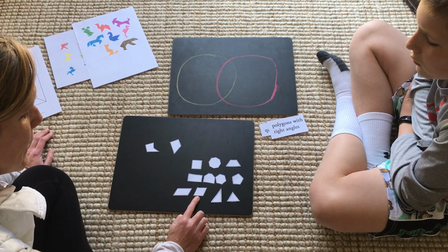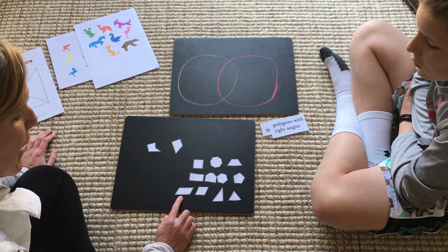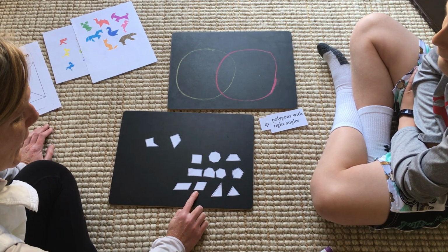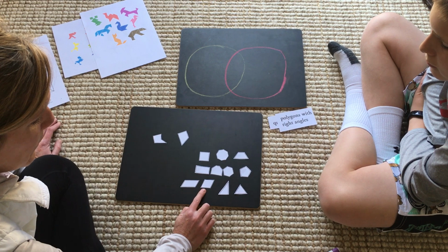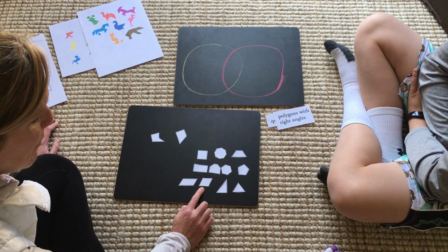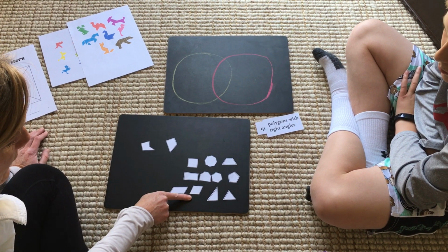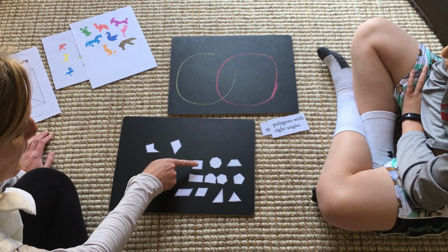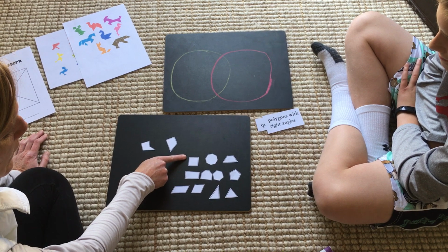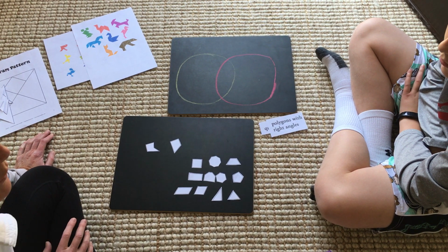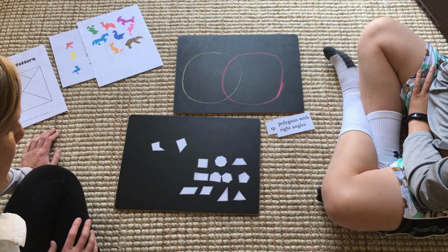This is a rhombus. This is a parallelogram. A rhombus has to have equal sides. All sides are equal, right? All sides are equal and opposite sides are parallel. So a square is a rhombus. It has opposite sides that are parallel and all sides are equal. This one, opposite sides are parallel but all sides aren't equal, so it's called a parallelogram.